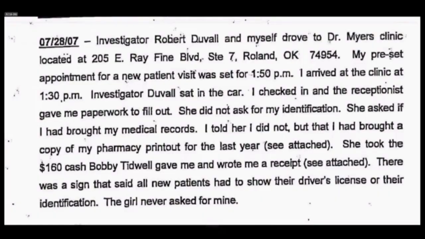I see that. And there's an indication, if we can pull out the summary, Ms. Conway. The investigator reported that, I believe it's she and Robert Duvall drove to Dr. Myers' clinic in Roland, Oklahoma. She indicates my preset appointment for a new patient visit was set for 1:50 p.m. I arrived at 1:30. Investigator Duvall sat in the car.